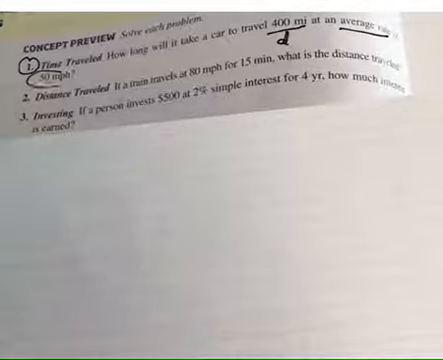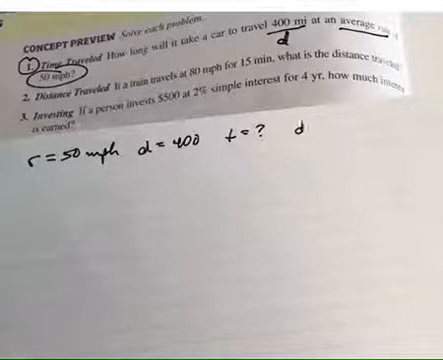Number 1, time traveled. How long will it take a car to travel 400 miles? So that's distance, rate, or time. Distance. Good. At an average rate of 50 miles per hour. So the rate is 50 miles per hour, and the distance is 400, and we want to find time. So your equation, distance equals rate times time, we can just plug and chug.